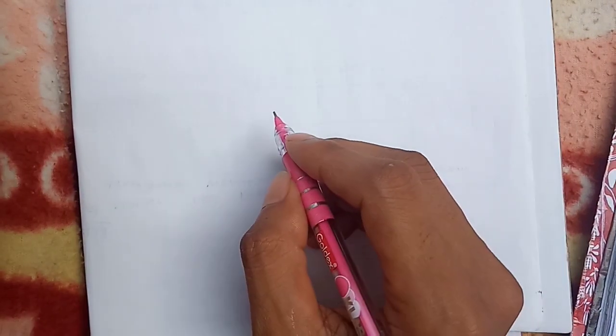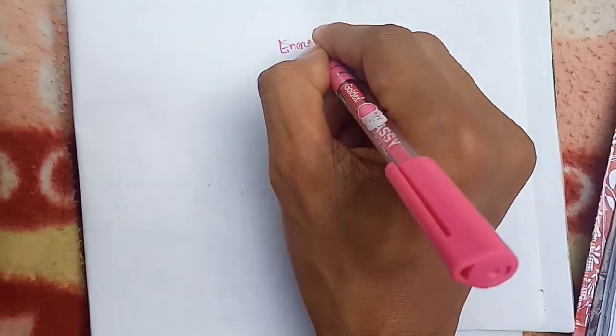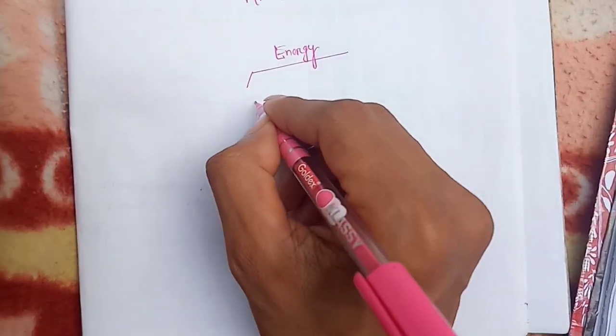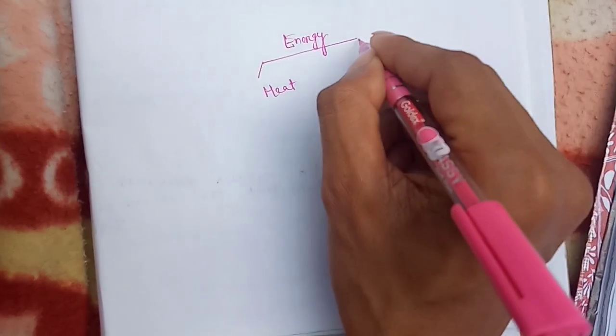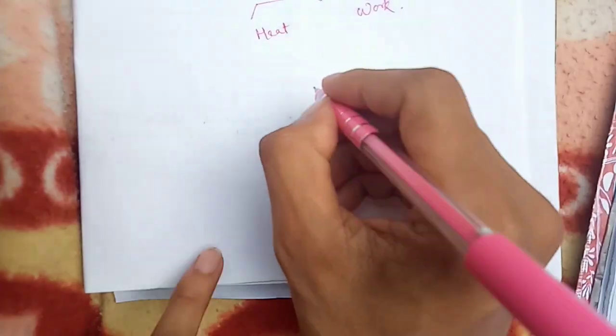Actually, I forgot to tell one thing in my past video, that in thermodynamics, the energy transfer is possible in two ways. The energy gets transferred to the surrounding either in terms of heat or in terms of work. Suppose I will take an example.